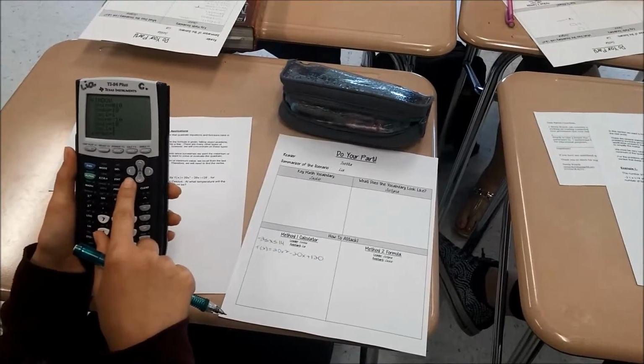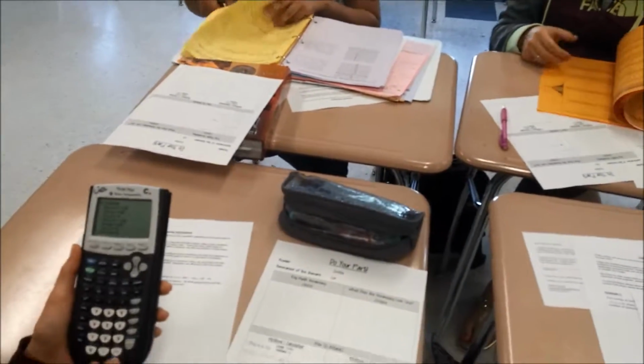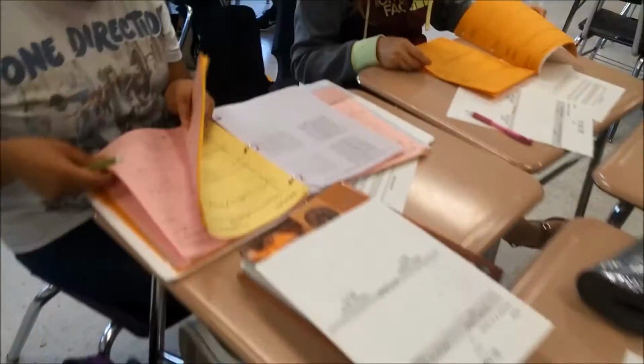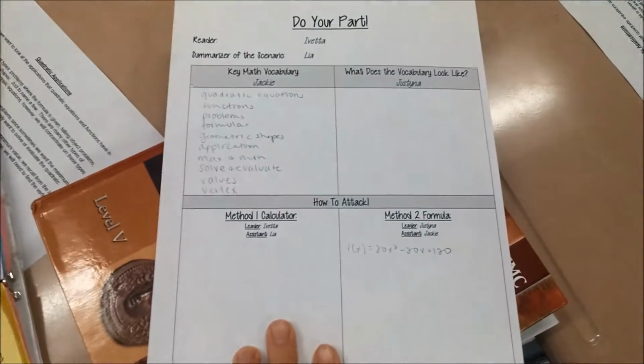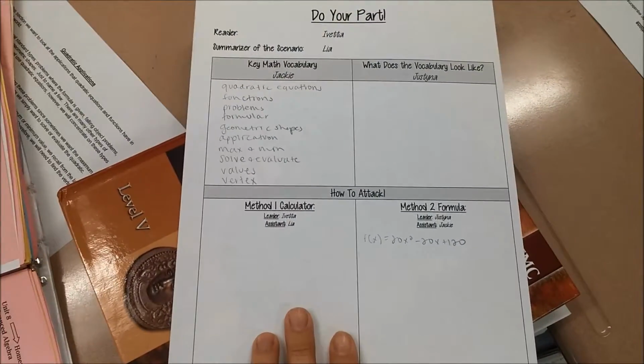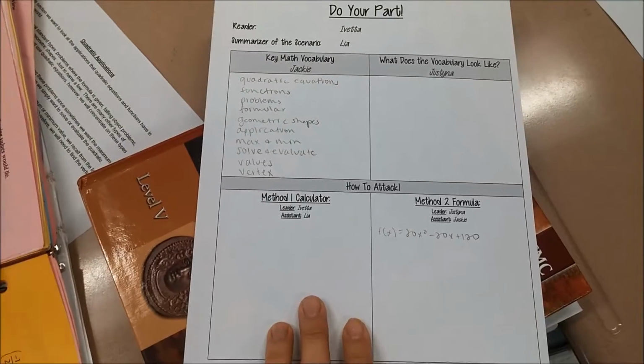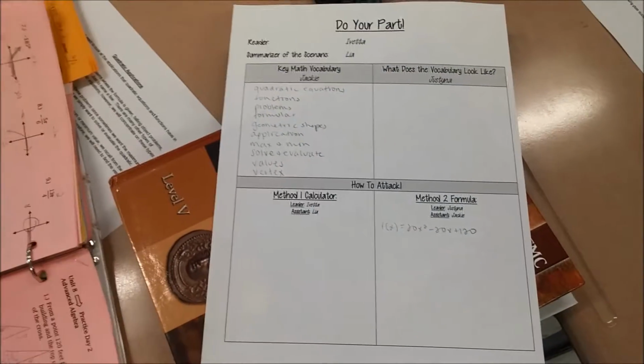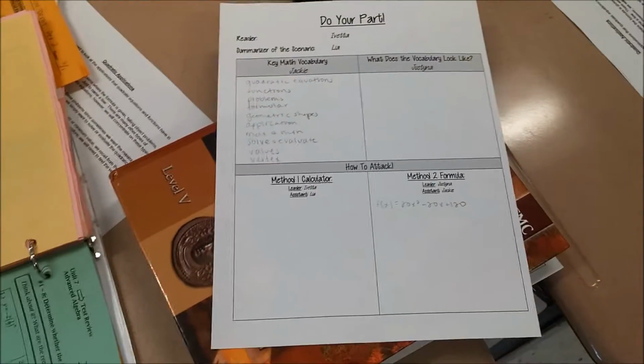There might be something else we need to add to the vocabulary bank. Let's take a look at Jackie's vocabulary bank. What part would help us understand a little bit about the window? I don't know if I see it in her vocabulary bank.